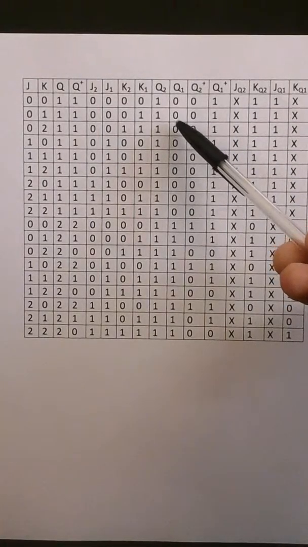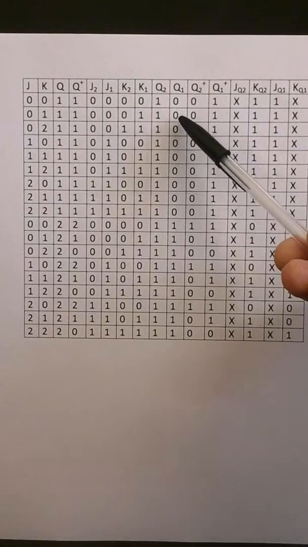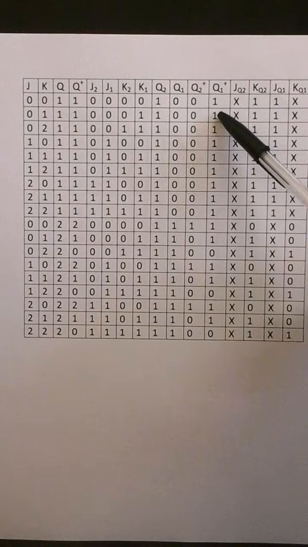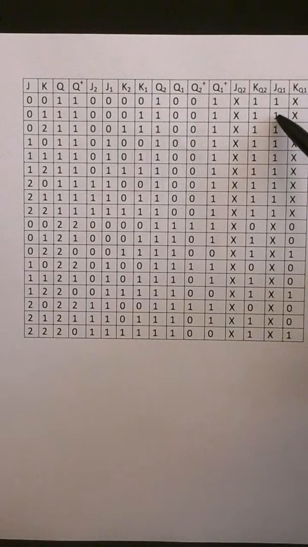And if, say, Q1 is a 0 and Q1 plus is a 1, you get JQ1 is a 1 and KQ1 is an X. In this case, an X means it can either assume the value of a 0 or a 1.